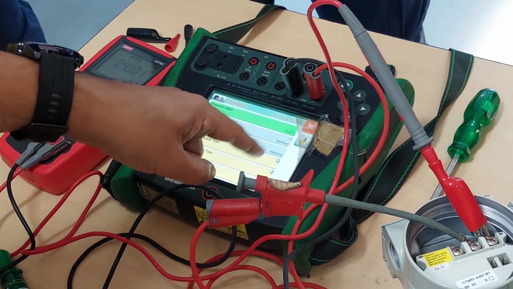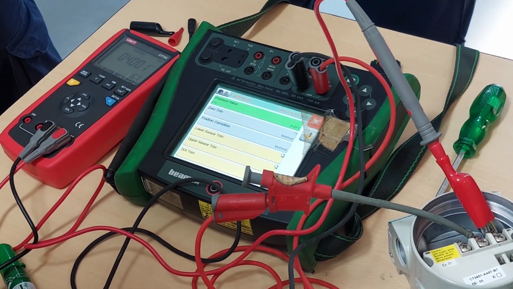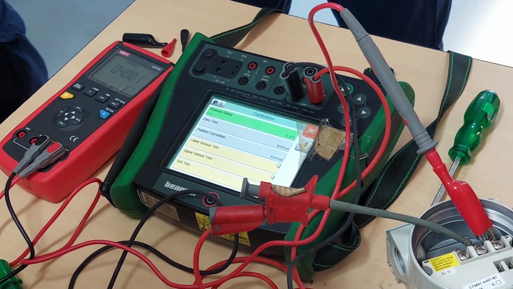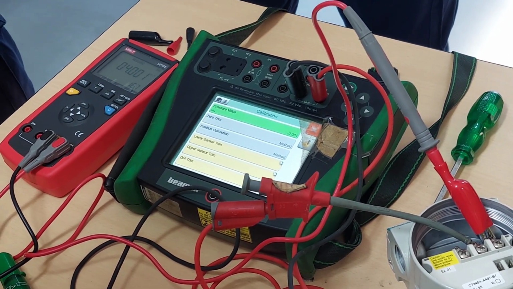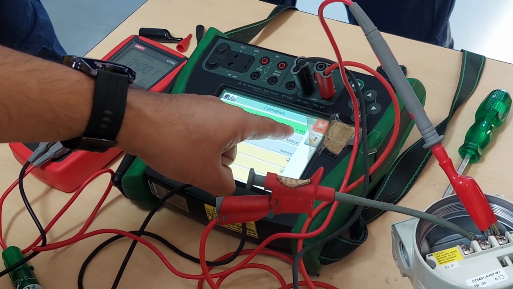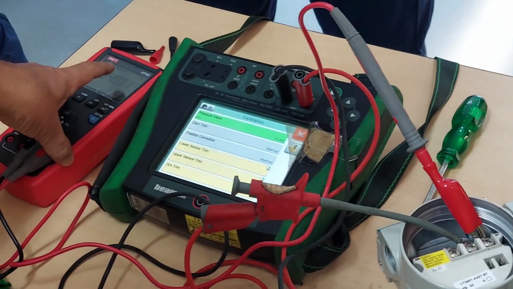It's somehow saving the configuration. Yeah. So the pressure is now 0 actually. We're putting 0 and we are at 4 milliamps.